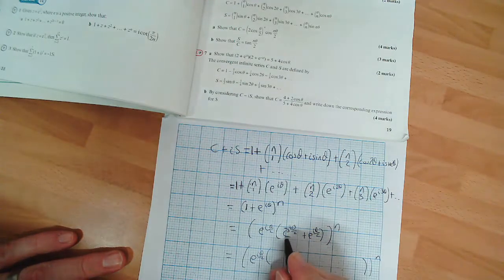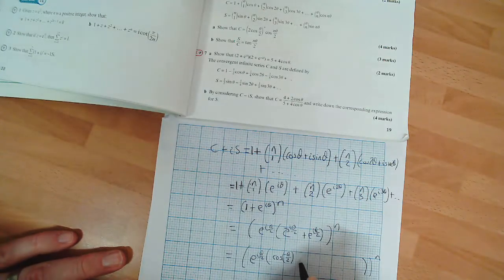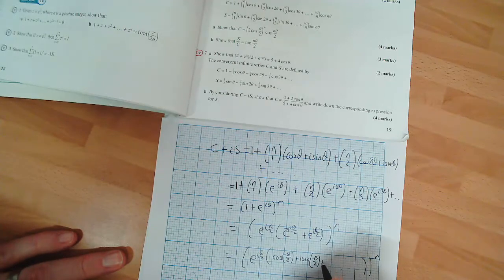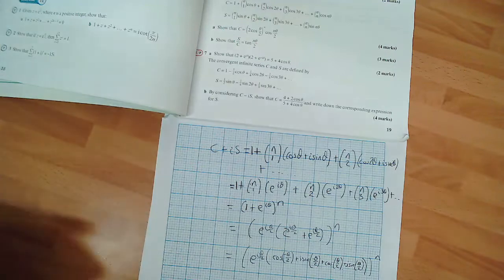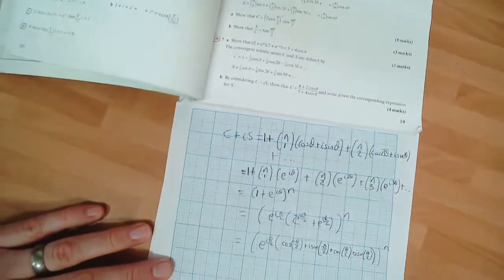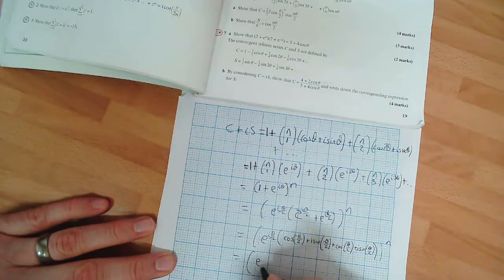Well, this would be cos of negative theta over 2 plus i sine of negative theta over 2. I'm going to try and fit this in. Plus cos of theta over 2 plus i sine of theta over 2. Right, what happens here is quite fun. It also begins to simplify quite nicely.